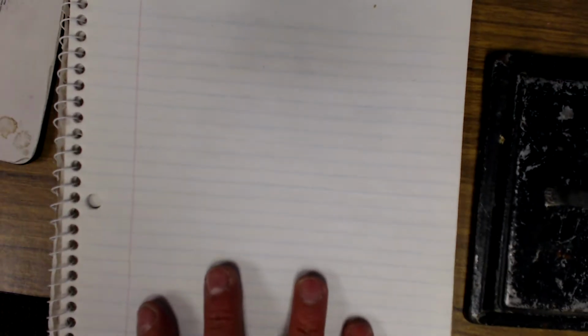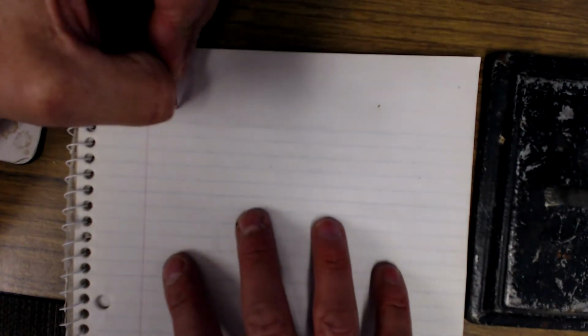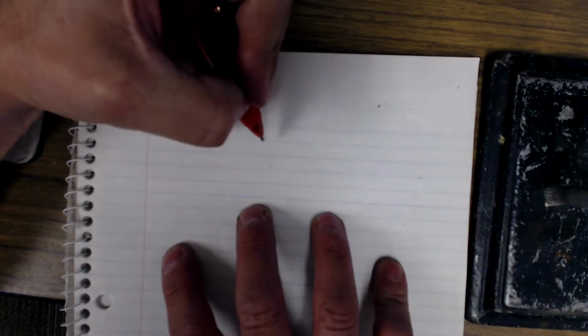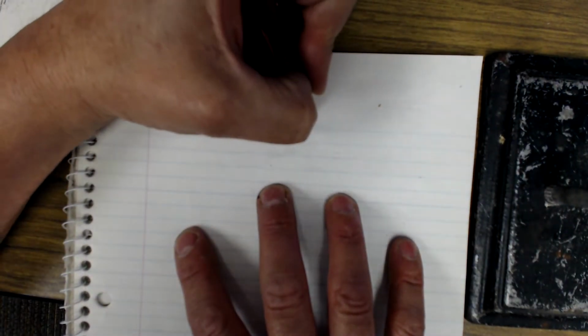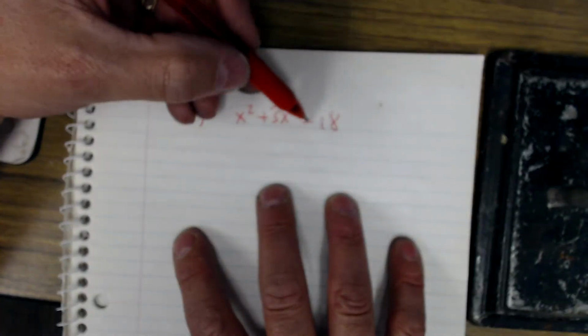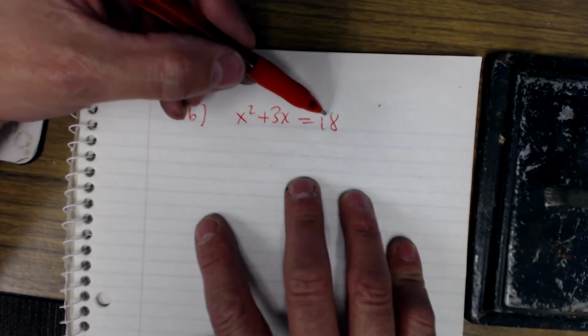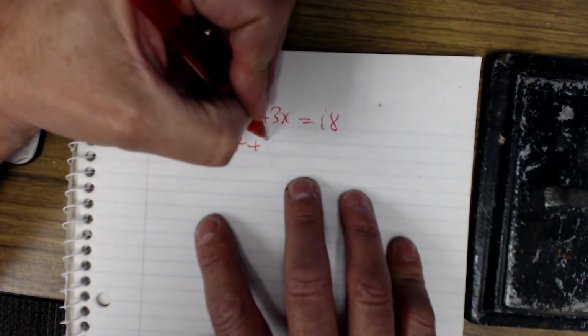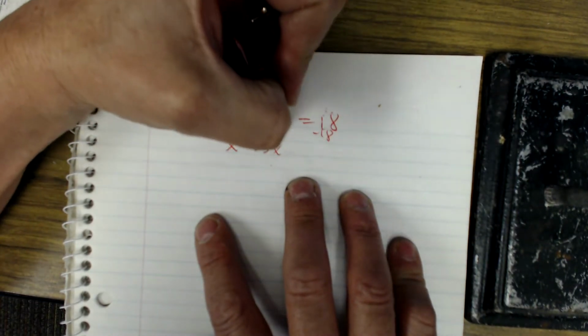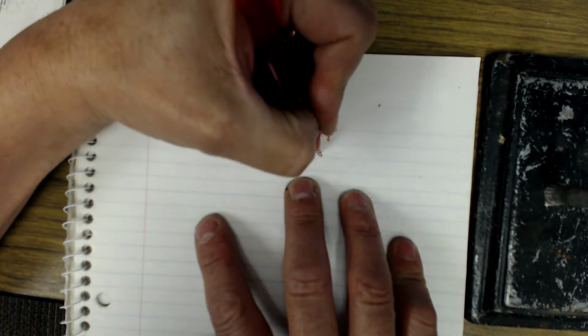Okay, so now let's do 3b. So 3b is factoring. So if you can factor it, it's really the fastest way. So just like with the quadratic formula, you need a 0 here to use the factoring, to solve by factoring. So I subtract 18 on both sides, and I get -18 equals 0.